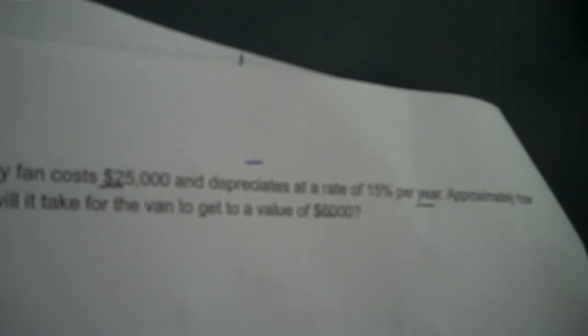Next problem. A delivery van costs $25,000. It depreciates, that means it goes down at a rate of 15% per year. Approximately how many years will it take for the van to get to a value of $6,000? Now we're not dealing with compound, okay? So we need to write our base exponent function. Dollars and years. Years is x, dollars is y.